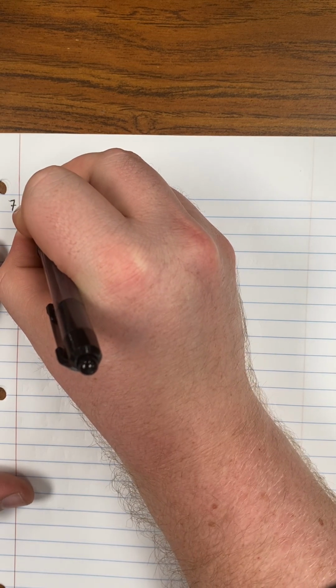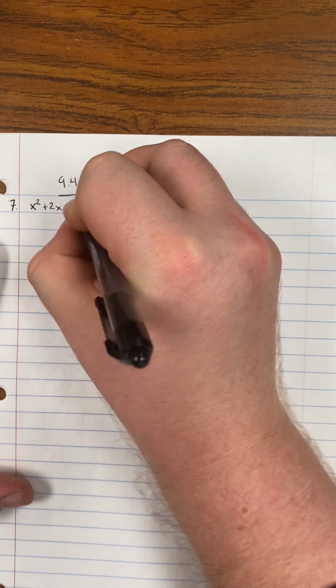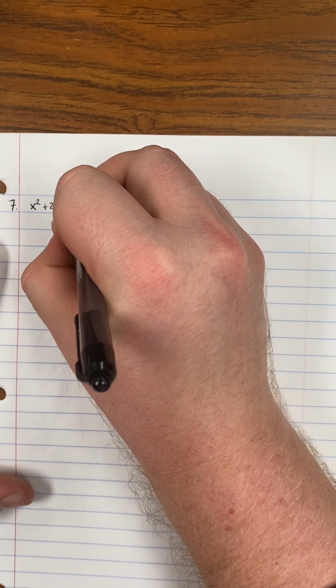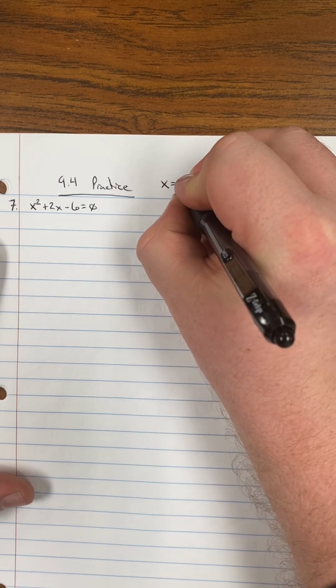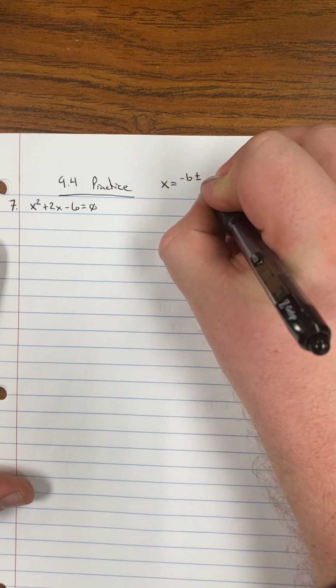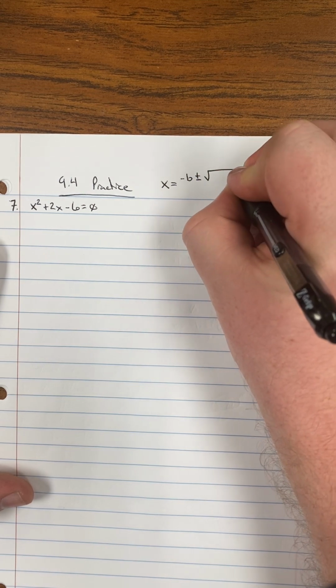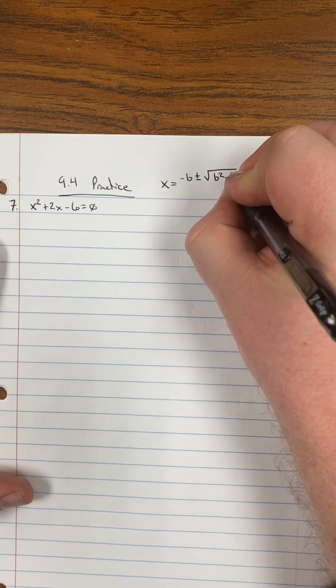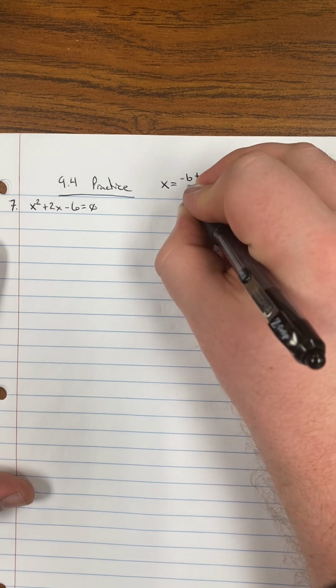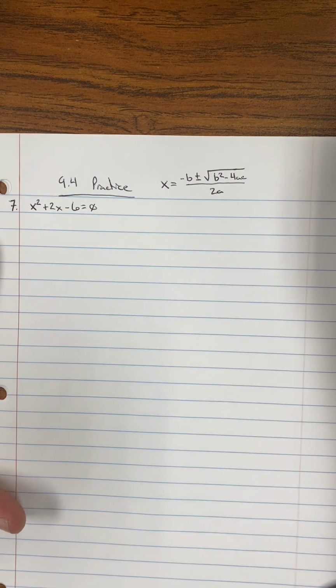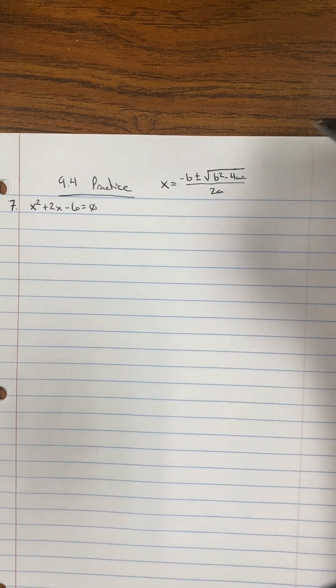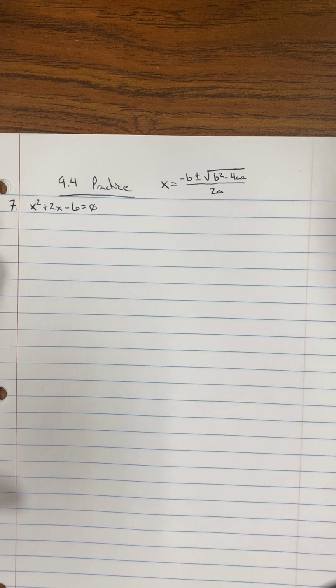So x squared plus 2x minus 6 equals 0. Okay, so at the top, I'm going to go ahead and write out the quadratic formula. This is something you should always do for this type of homework. Even when you do the test, you should just write this at the very beginning, at the top of your page, just so you can have it, right?